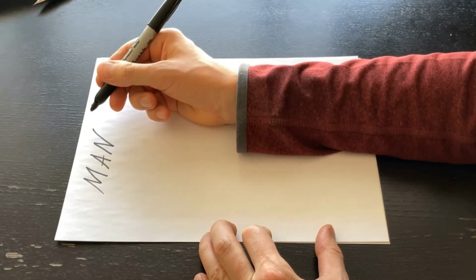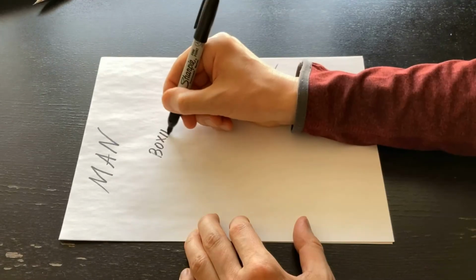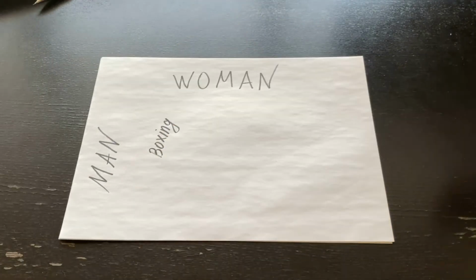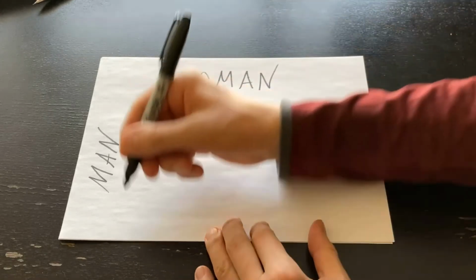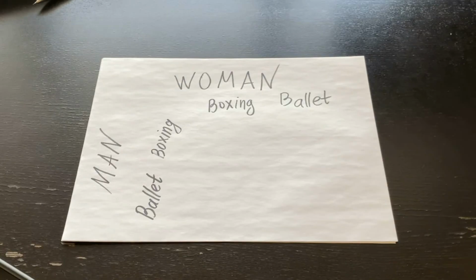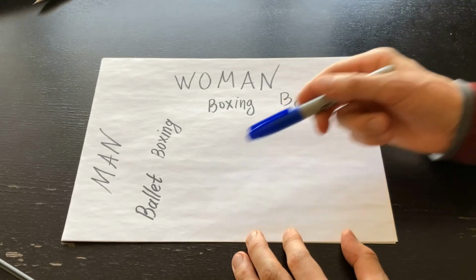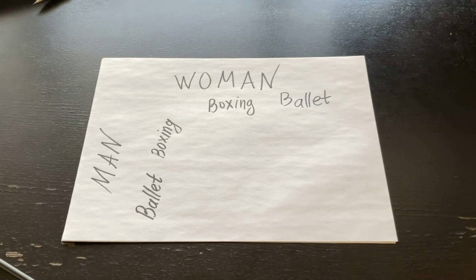Let's put the man on the left and the woman on the top. And they decide to go to a boxing match or to go to a ballet. They want to go to the same event. If they go to separate events, ballet boxing or boxing ballet, they will get no happiness, no satisfaction.